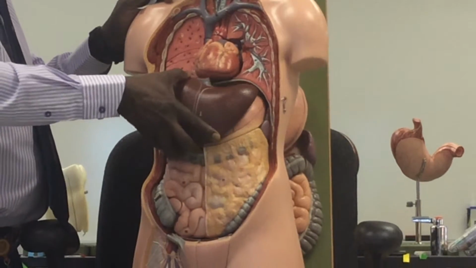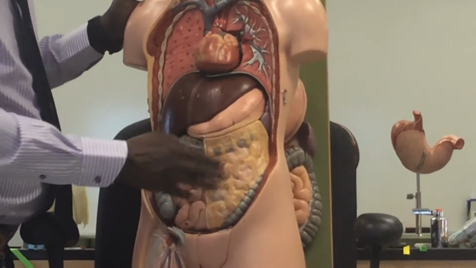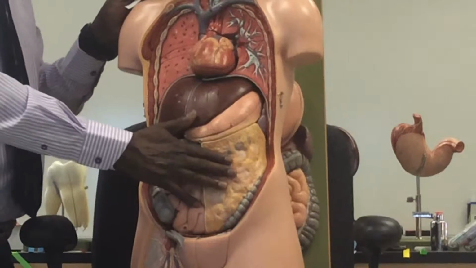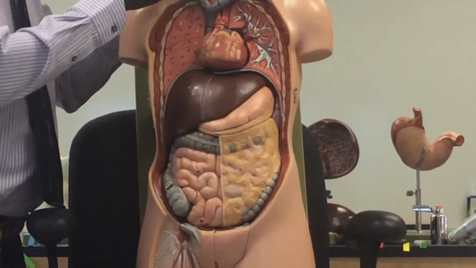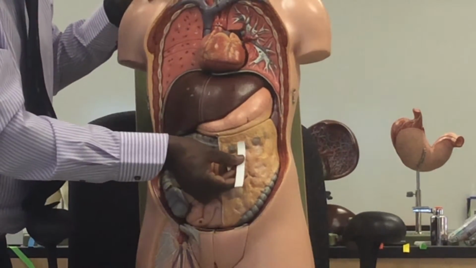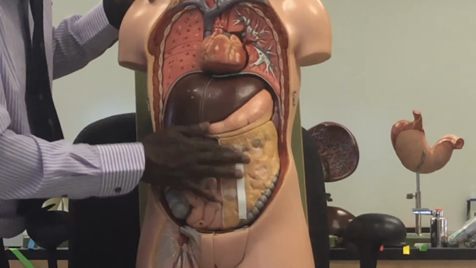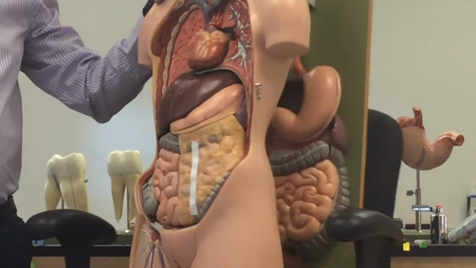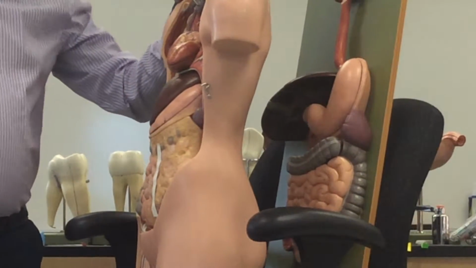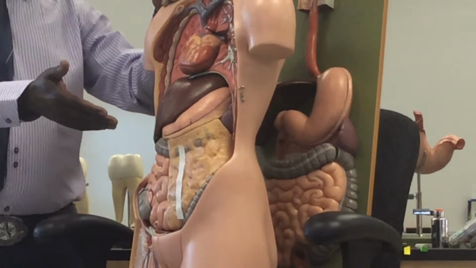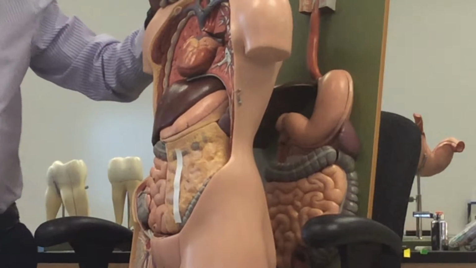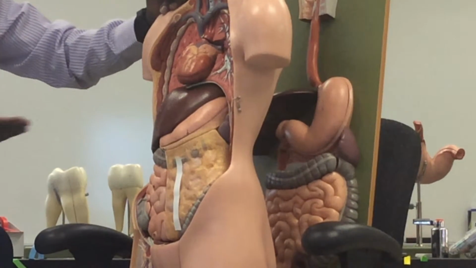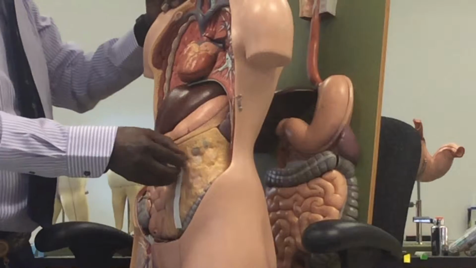Nope, it is not here. So the only model where there is an omentum is this one right here. And that is the greater omentum right here. That is the greater omentum. That makes it a very nice spot to label it. Name the membrane labeled with the white tape, and that is the greater omentum right there.